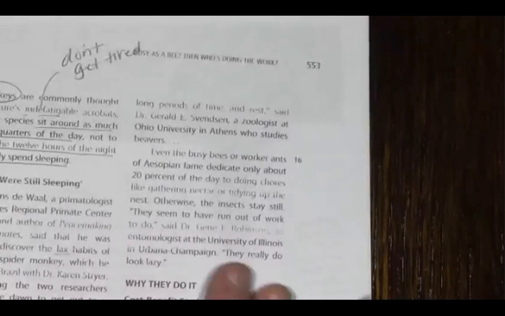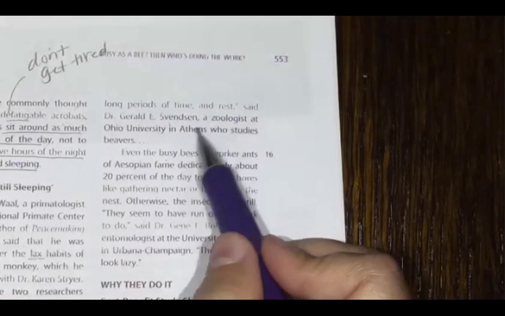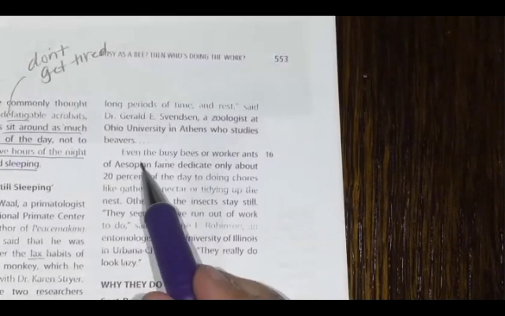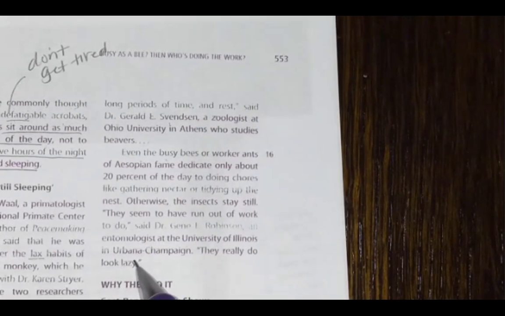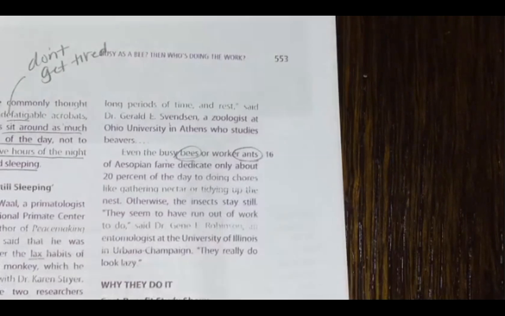And then this keeps going. This is about hummingbirds still. They rest for long periods of time. And then what about this? They're comparing the busy bees and workers' ants of Aesopian fame. So Aesop, those are the fables that they talked about at the very beginning. Remember when they talked about the fables?